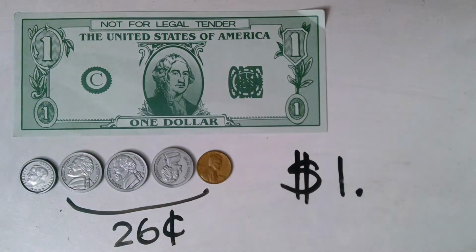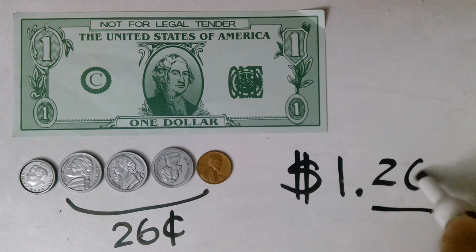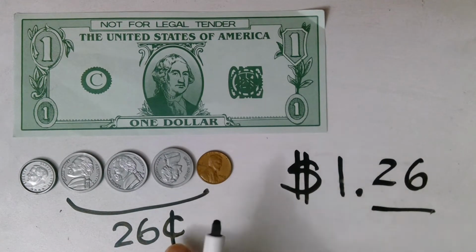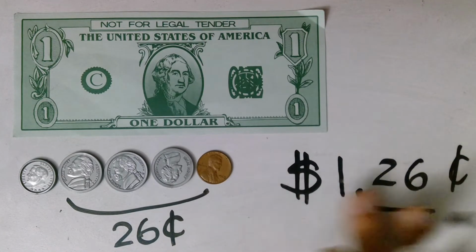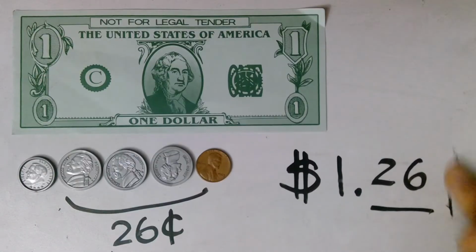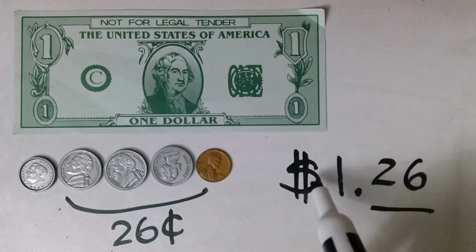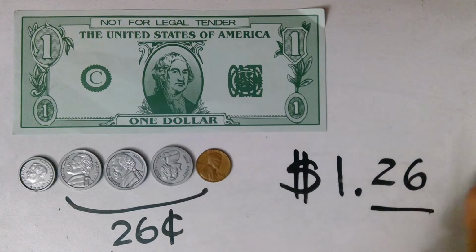So if I'm adding that to my dollar, remember, this side is where the cents go. I'm just going to write 26. You do not need to carry over that sign. That is not right. You don't want 2 signs on here. You always know if you're writing in dollars, you have the dollar sign. If I tell you to write in cents, you use that cent sign.